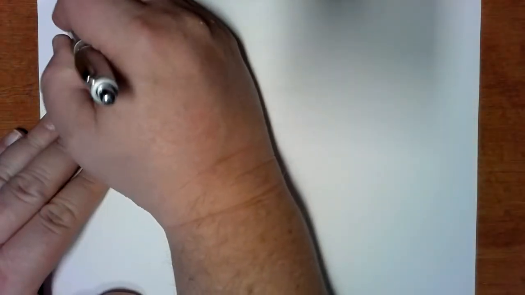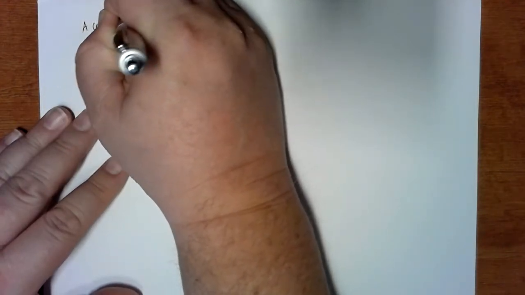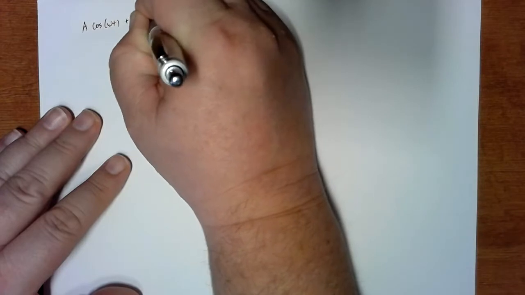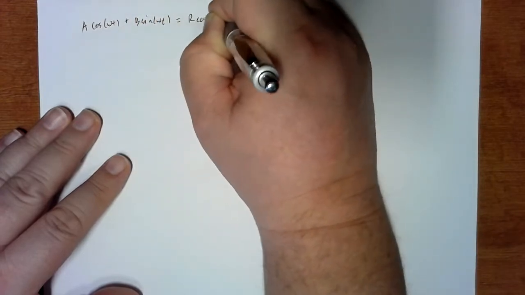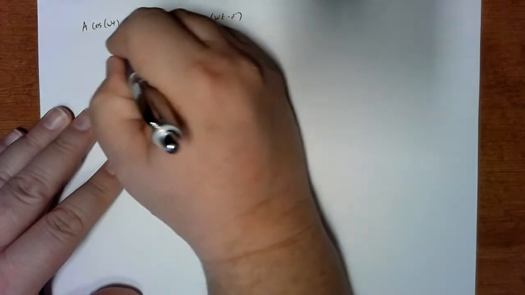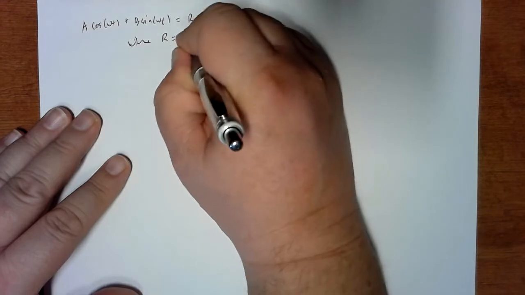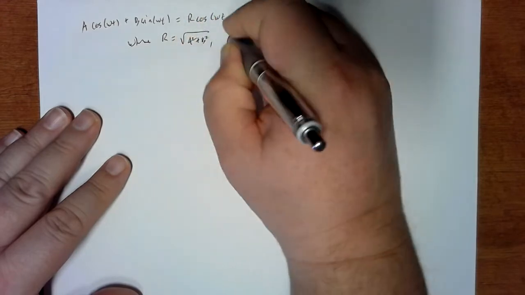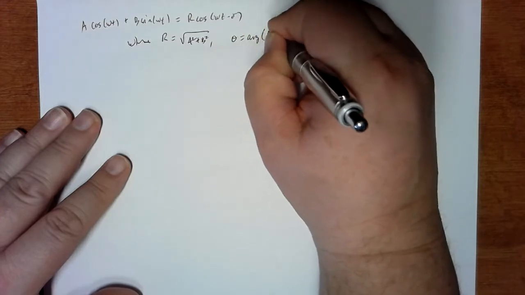In the last video, we had our important formula for trig: if you have a cosine of omega t plus b sine of omega t, you can rewrite that as r times cosine of omega t minus delta, where r is equal to the square root of a squared plus b squared, and theta is the argument of a plus ib.